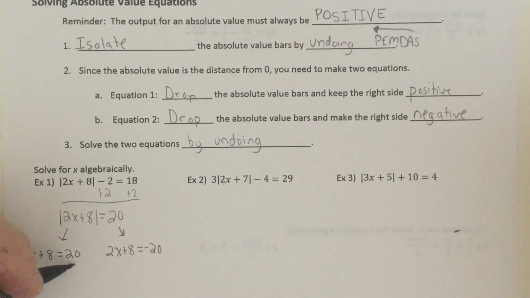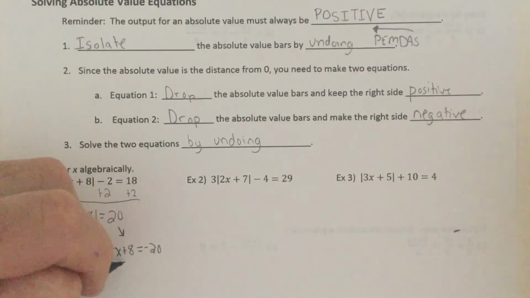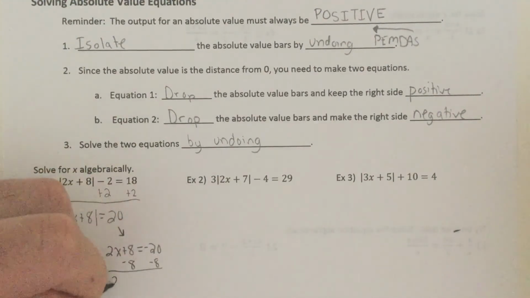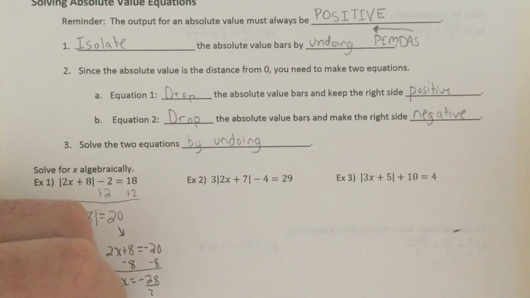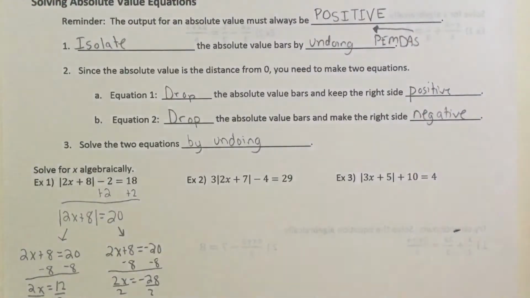So I'm going to subtract 8 and then divide by 2. So one answer would be x equals 6. And if I go back in here, 2 times 6 is 12, plus 8 is 20, and the absolute value of 20 is 20, so that works. Here I'm going to subtract 8 and then divide by 2. So I get x equals negative 14 as my other answer. And if I double check that in here, 2 times negative 14 is negative 28, plus 8 is negative 20, and the absolute value of negative 20 is positive 20. So that's why we need those two answers. They both work.